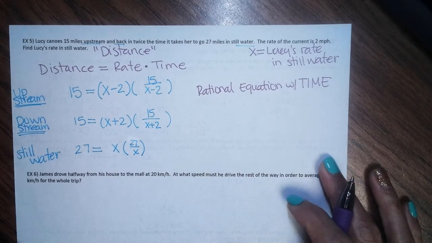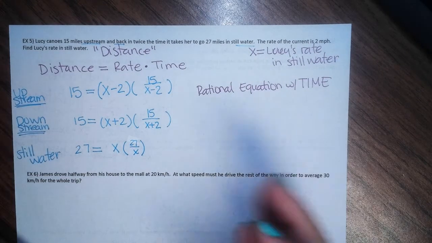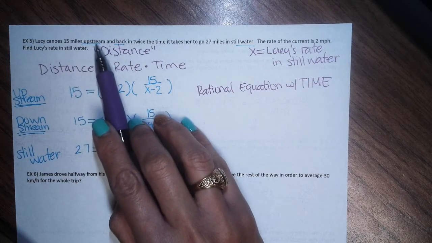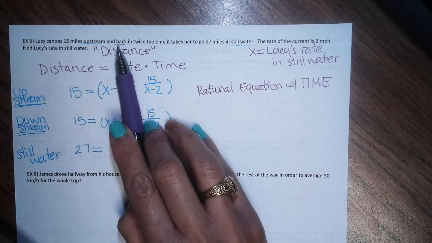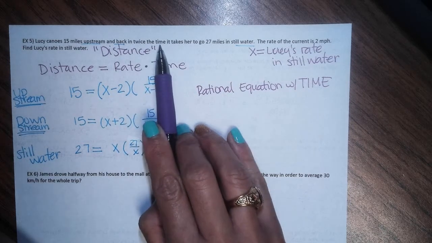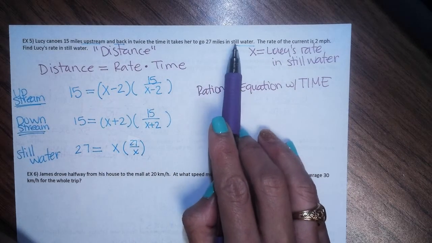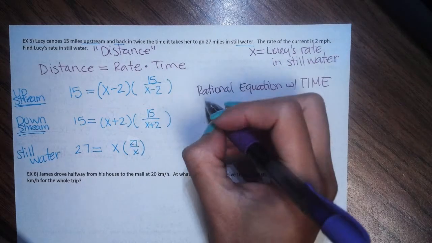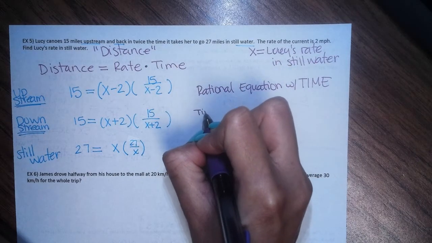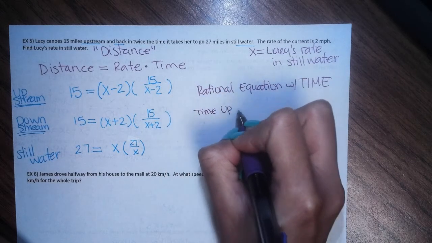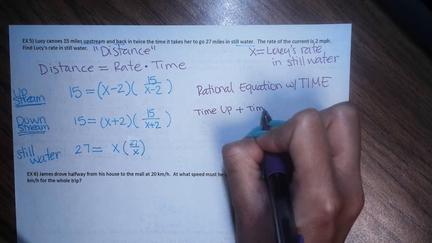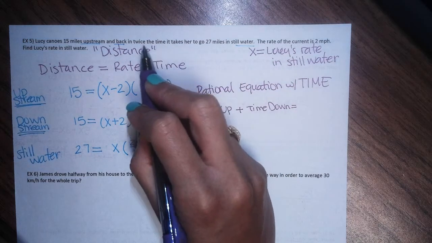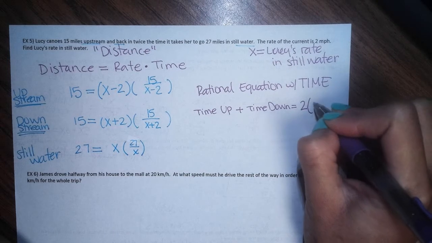So here's how it looks. I'll write it with words first, and then we'll do it with the actual fractions. It says Lucy can go 15 miles up the stream and back in twice the time it takes her to go 27 miles in still water. So if I write those English words into a little equation, it would be the time up plus the time down equals twice the time in still water.